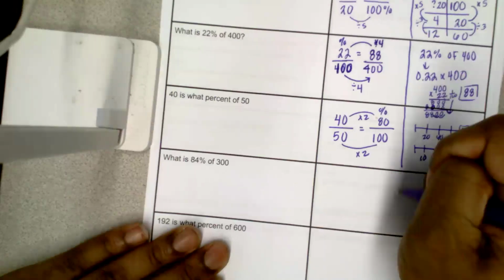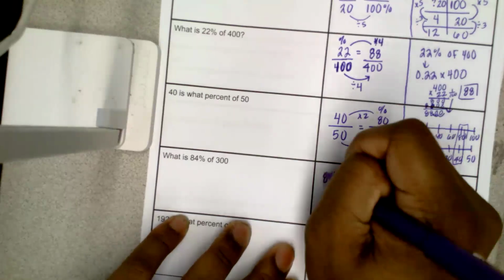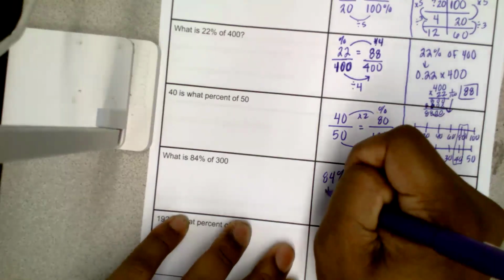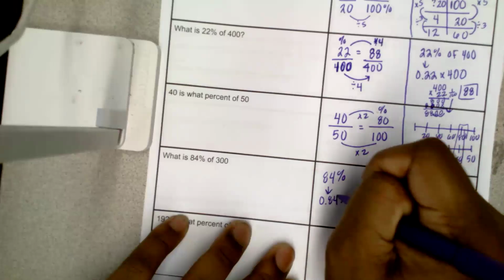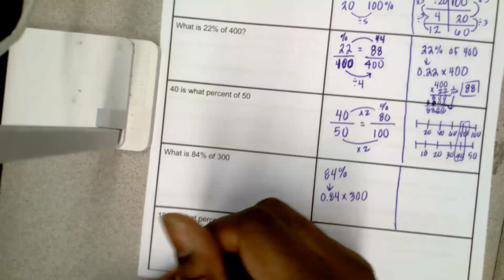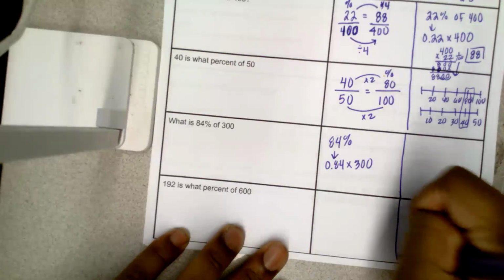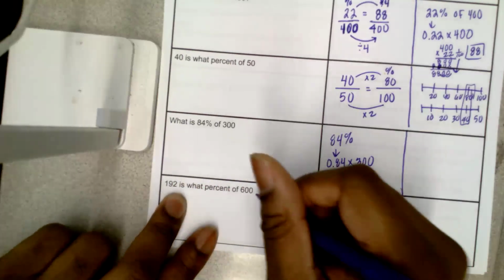What is 84% of 300? You could turn that into a decimal and multiply it by 300. And this one is 192 is what percent of 600?